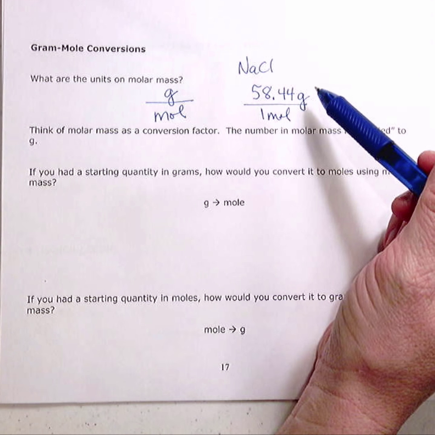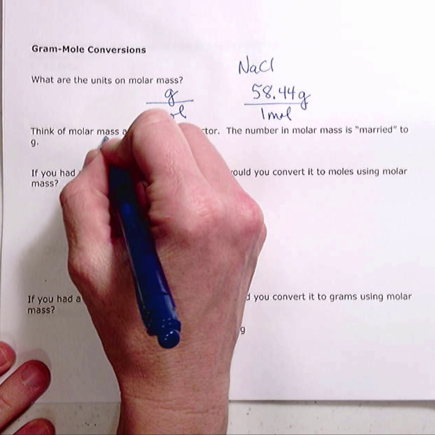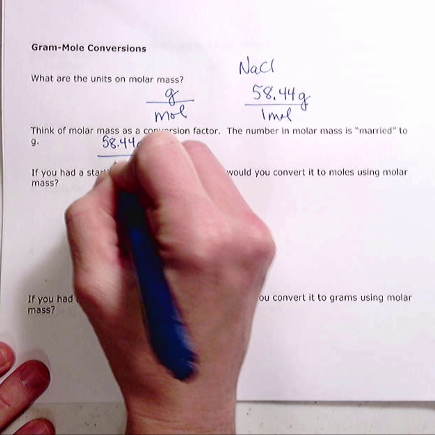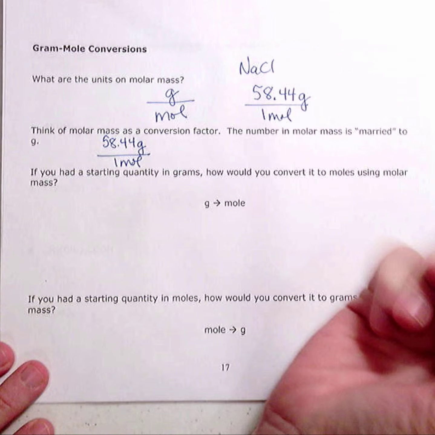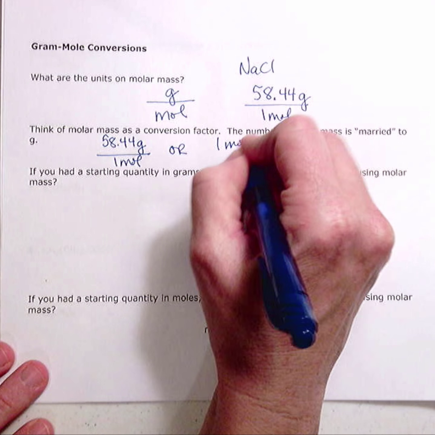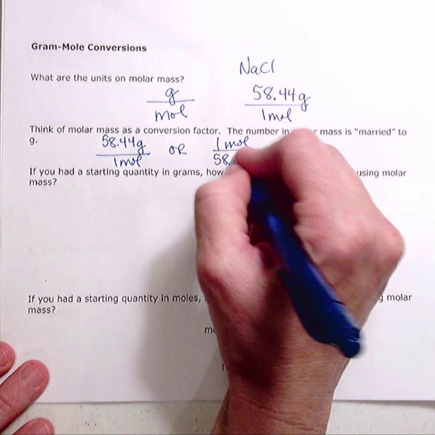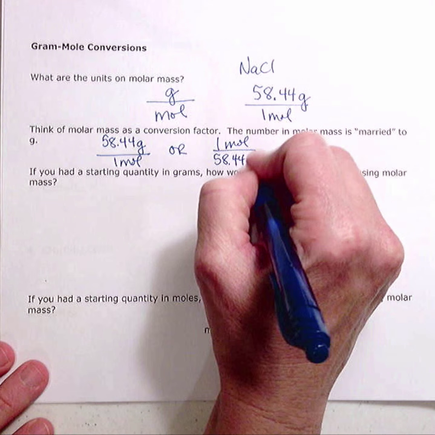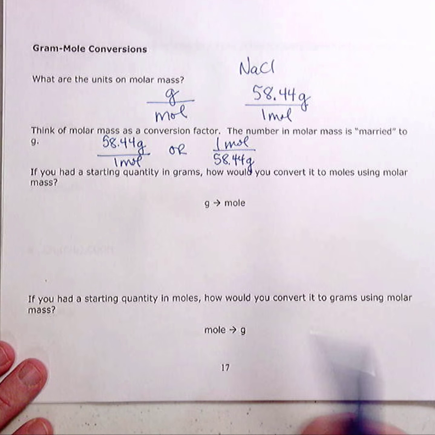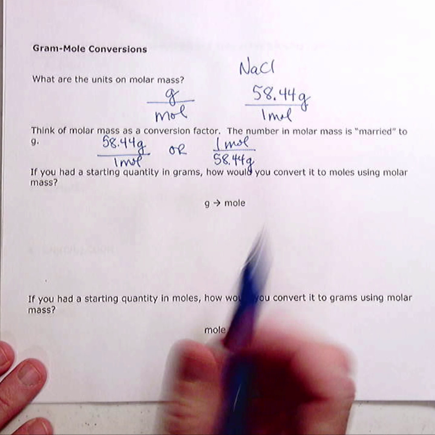This molar mass can be used as a conversion factor. So you can use this written this way, or you can use it written this way, depending on what you need to convert. So if I had a starting quantity in grams, how could I convert it to moles using this molar mass?